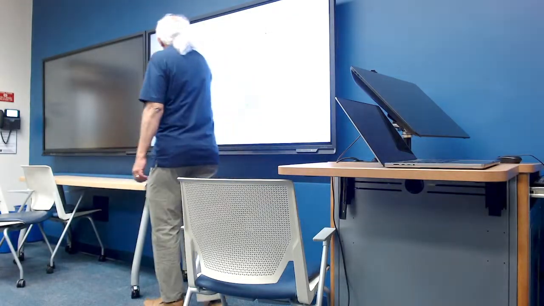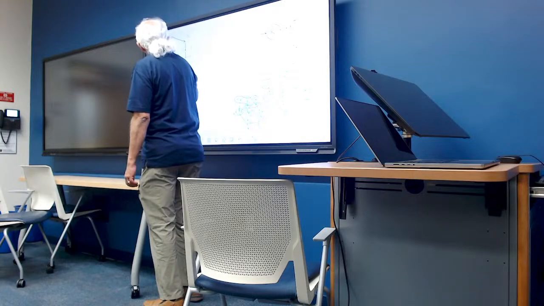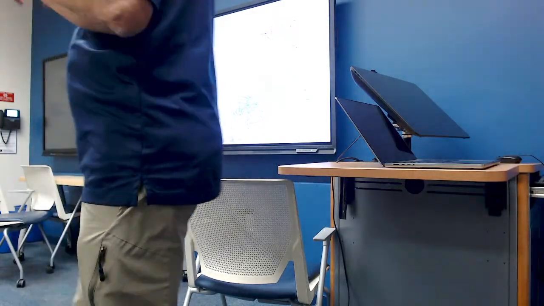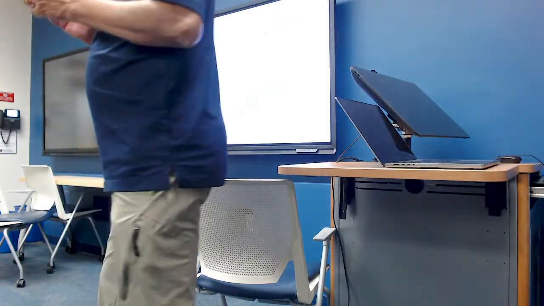Well, the question is, should I take that into account and do the numbering as if those were real solid edges, or should I not look at those edges, or what should I do?